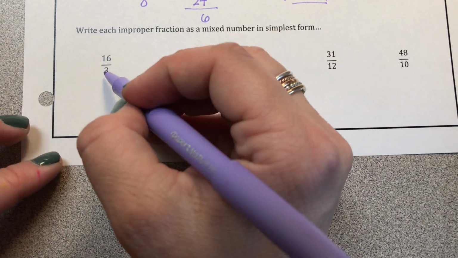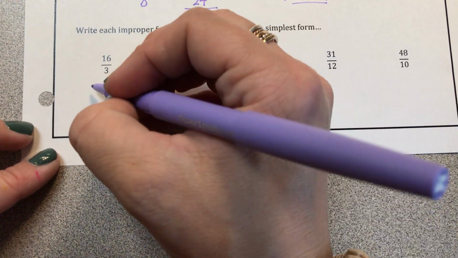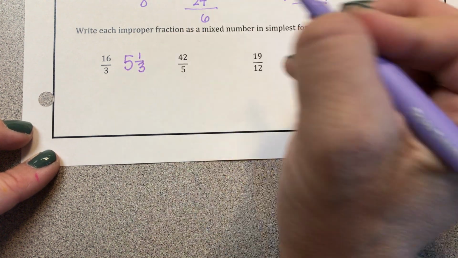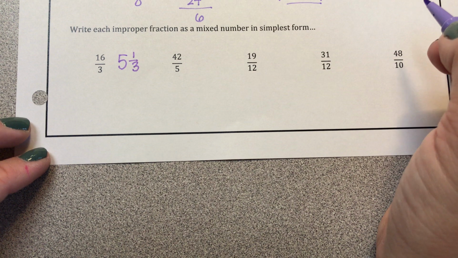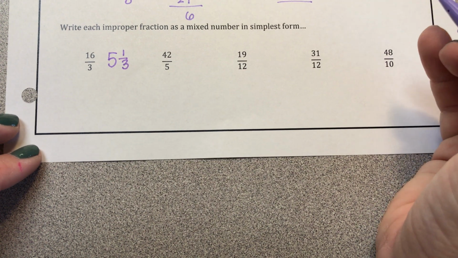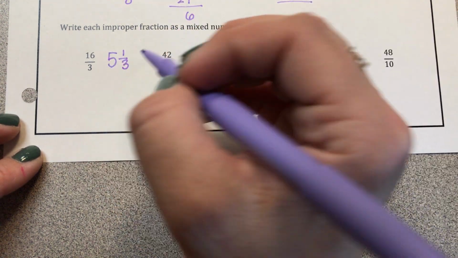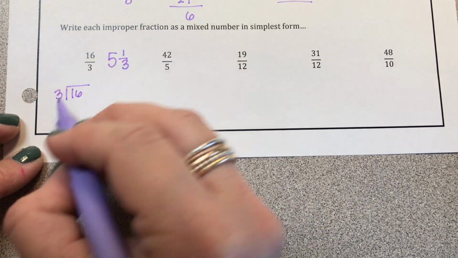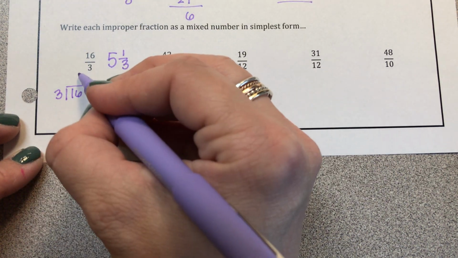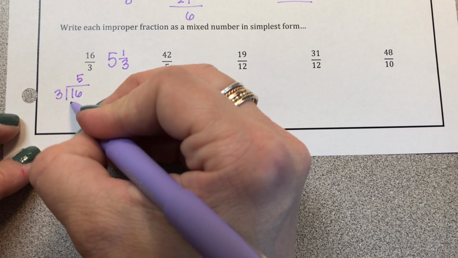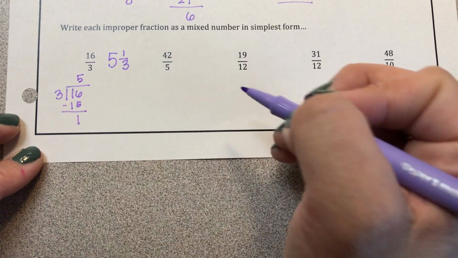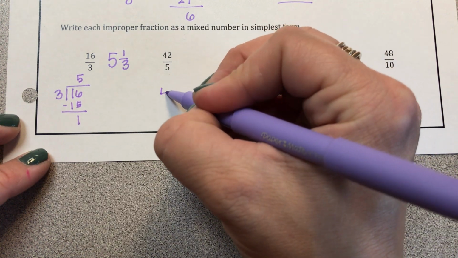Okay, so like here, how many times can 3 go into 16? 5 times with 1 left over. Okay, depending on how familiar you are with that particular multiplication fact, sometimes you just know it. If you're not sure, then you need to come down and do this. 3 goes into 16, 5 times 3 is 15, minus 1 is 1. 5 1/3.